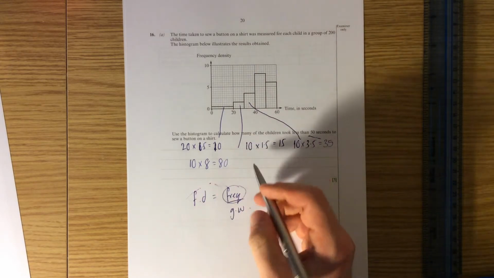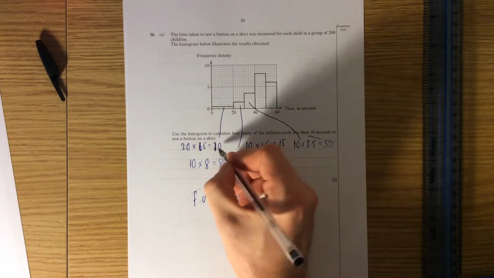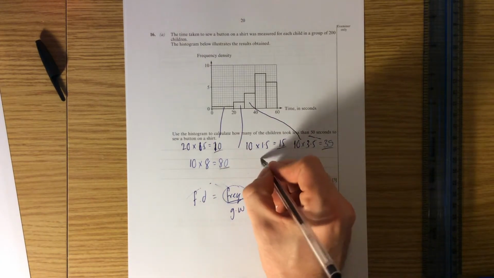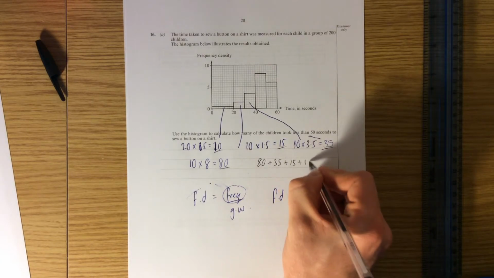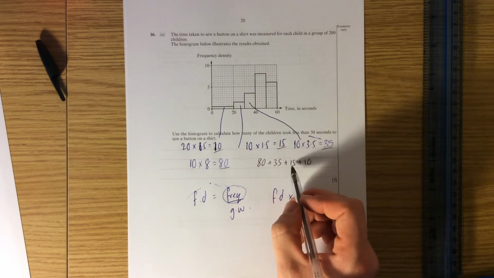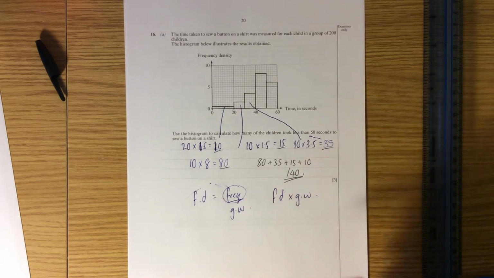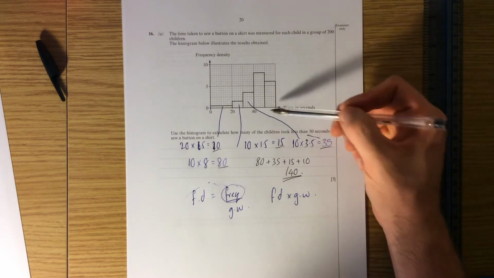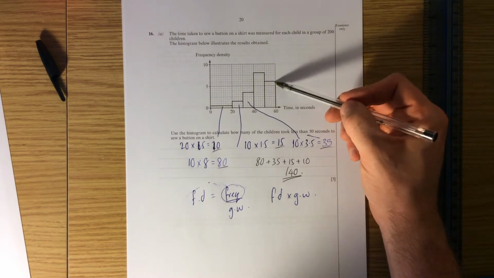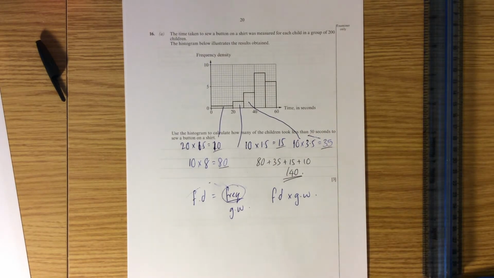So that's 80 people, and then we are going to swap pens because that one's run out, and we're going to add these numbers together. So we've got 80 plus 35 plus 15 plus 10, so that's 105, 125, 130, 140 children altogether. An alternative way of doing it would have been to just look at the group that weren't, so that's 10 times by 6, so that's 60 that weren't, and then obviously that left 140 would have.